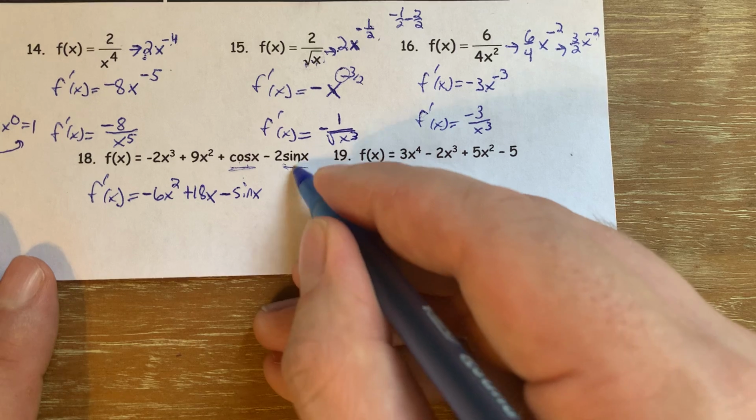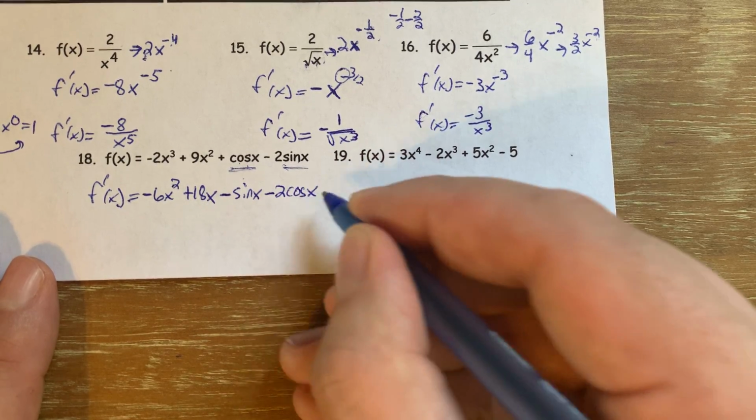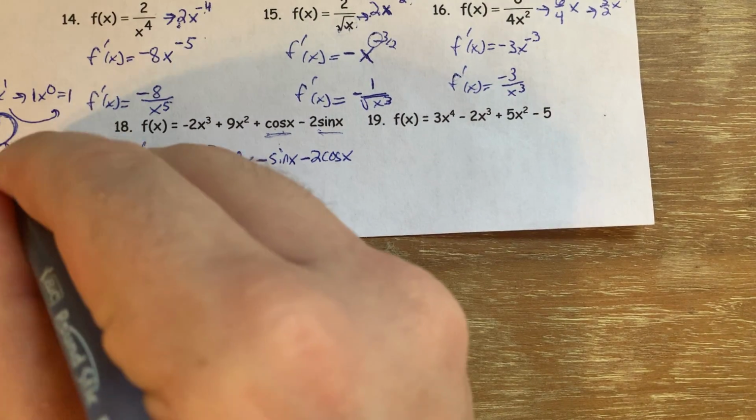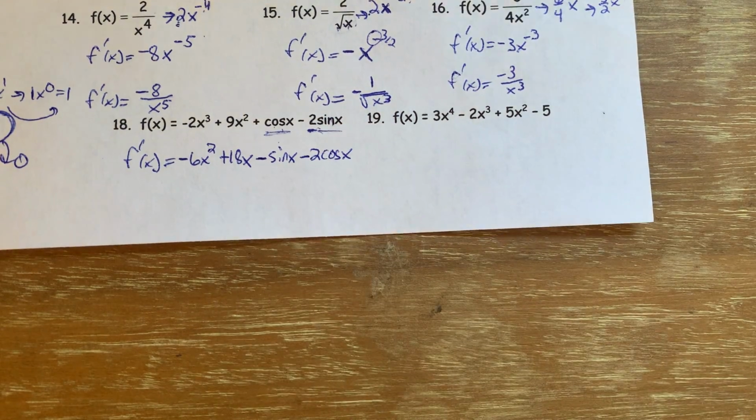And the derivative of sine of x is cosine of x. So we leave the constant multiplier alone, and we bring it down. Notice that when there is adding a constant, that goes to 0. But if the constant is multiplying, we need to multiply by that constant.